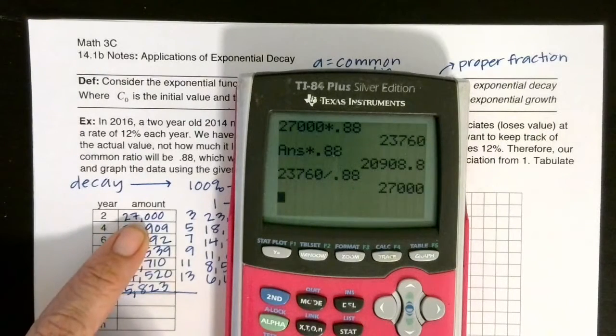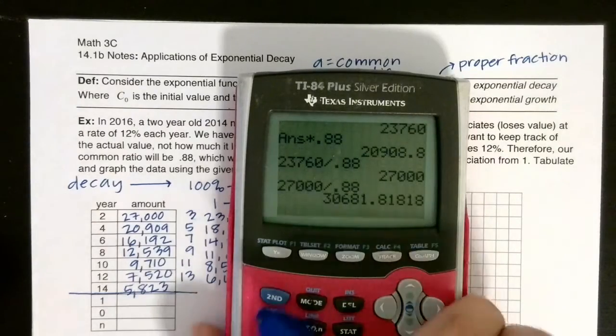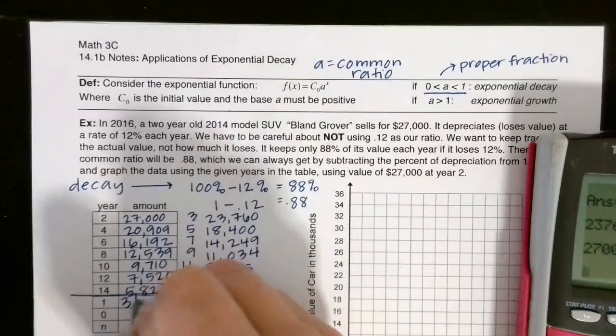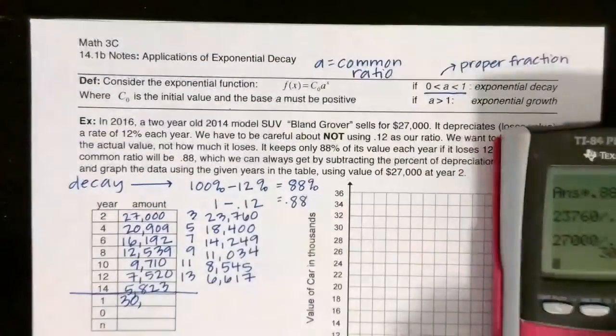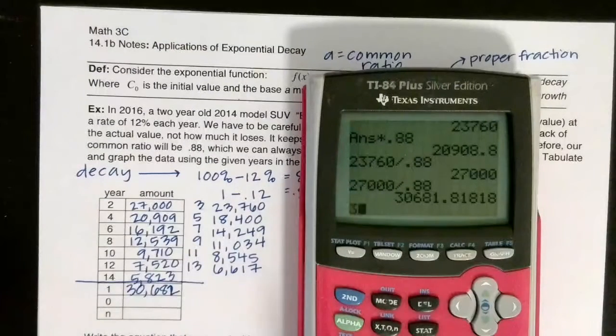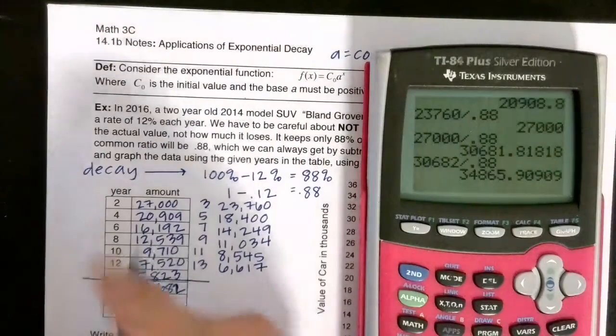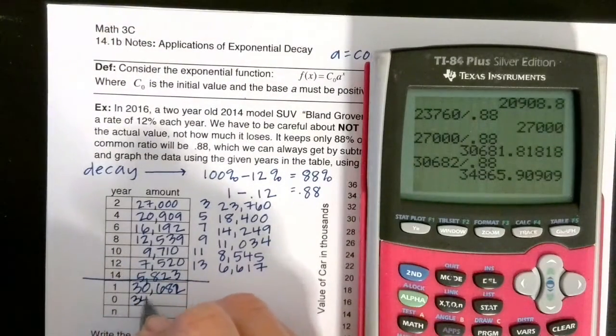So I'm going to start with year 2 because I'm going down to year 1. 27,000 divided by 0.88 gives me the value after 1 year. And then I'm going to go from there, this is actually a 2, and divide by 0.88. I would argue that this isn't entirely accurate, that you bought the car for the money that's right here. I don't know if you can buy a Bland Grover for this much, but like I said, you lose so much right after you drive off the lot that that's probably not accurate, but we'll go with it, all right?